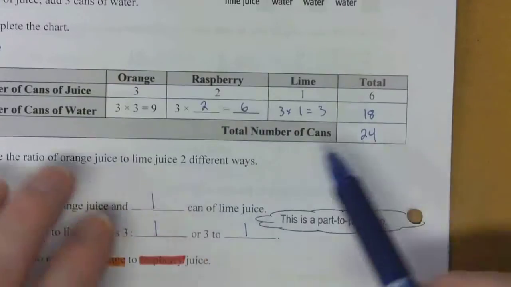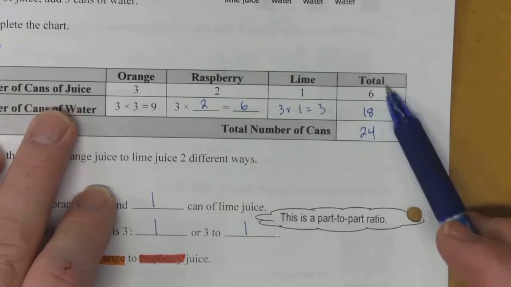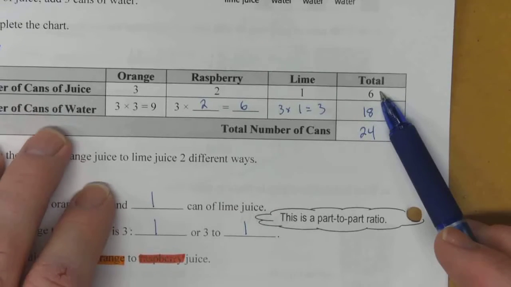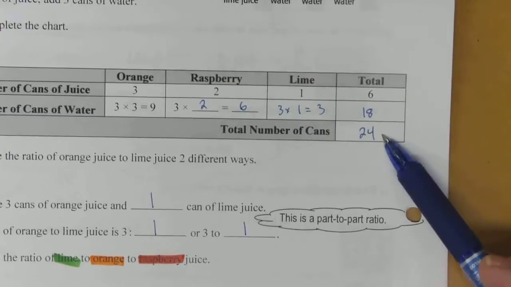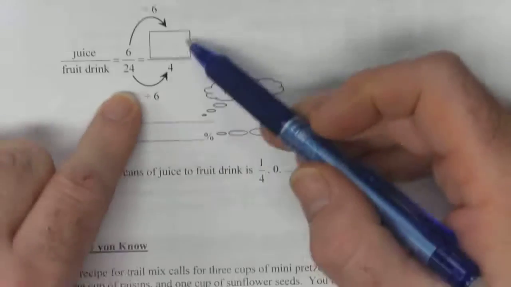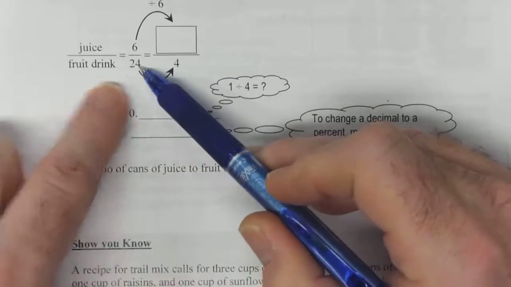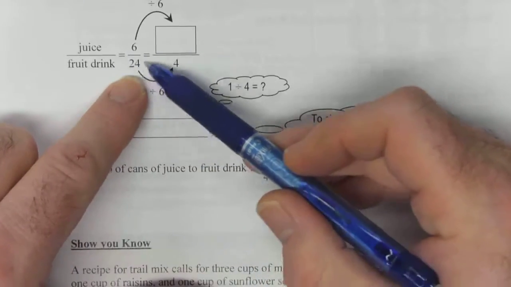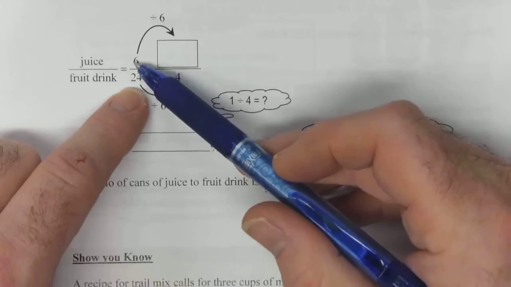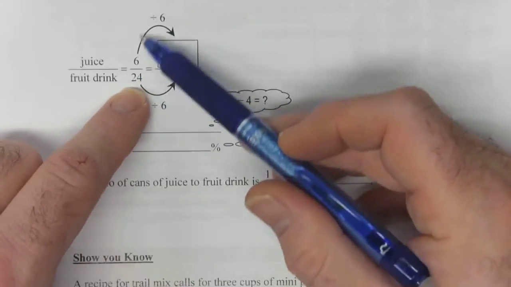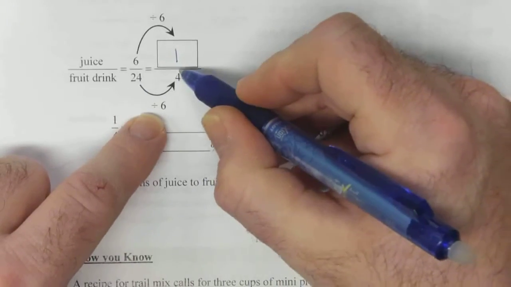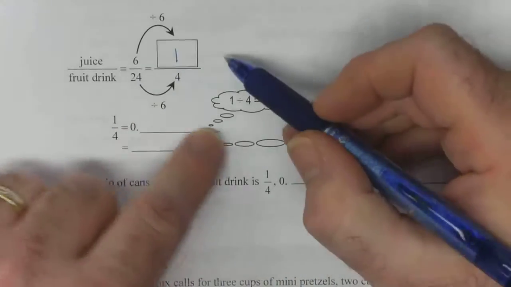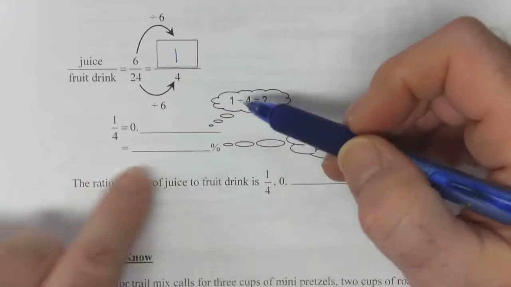Let's look back at the chart. Cans of juice is 6. Total cans of the fruit drink is 24. So we're doing a part to whole in this case, and we're looking at 6 to 24. So the juice is 6, the fruit drink is 24. Again, that's not lowest terms. We can divide top and bottom both by 6, so 6 divided by 6 is 1. 24 divided by 6 is 4. So we now have a 1 to 4 ratio.